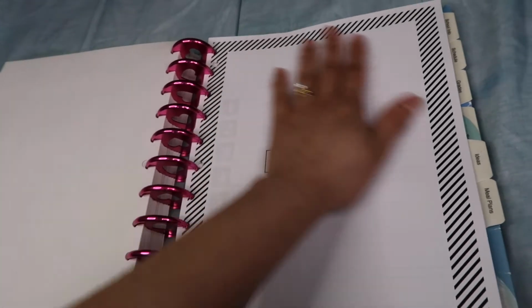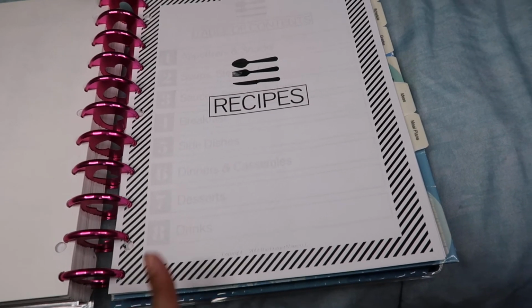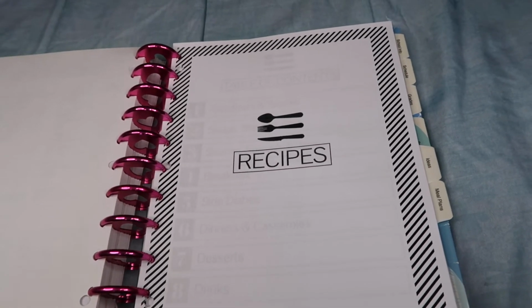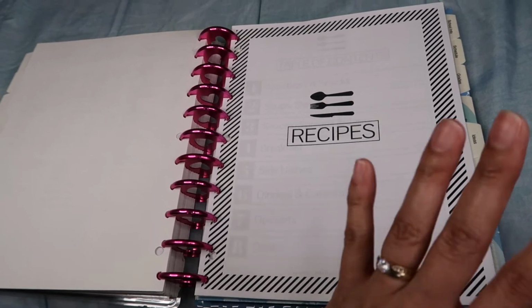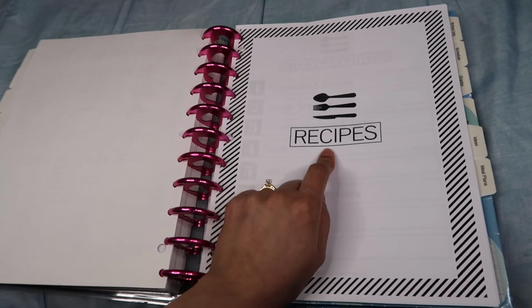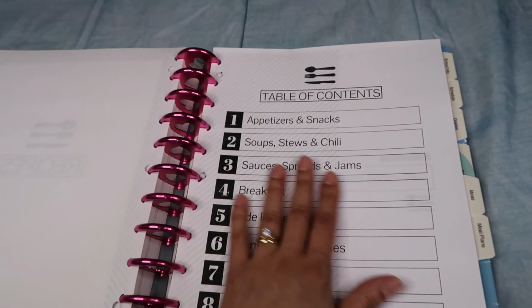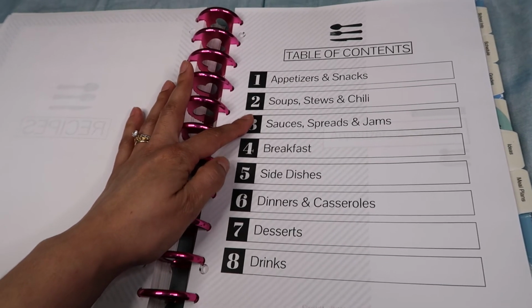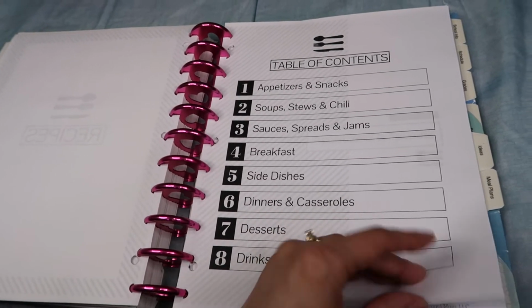And the third to last section in my meal planning is recipes. I was able to find these great inserts from the Budget Mom website. She had these free printouts, and I definitely took advantage and printed them out. So this one is broken down with recipes. It already has a table of contents for you, and it's broken down by appetizers and snacks, soups, stews and chili, sauces, spreads and jams, breakfast, side dishes, dinners and casseroles, desserts and drinks.